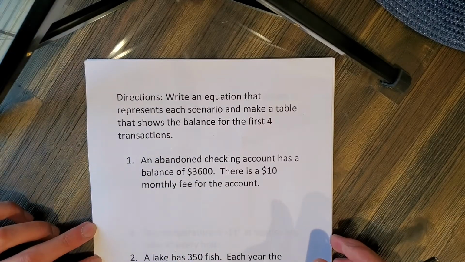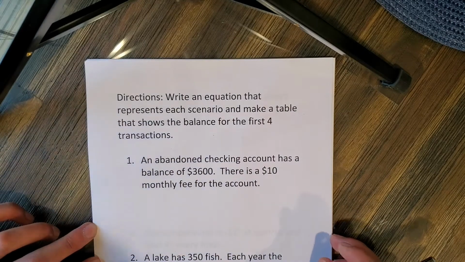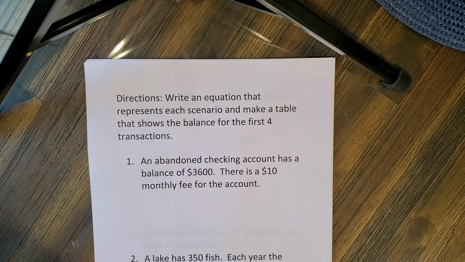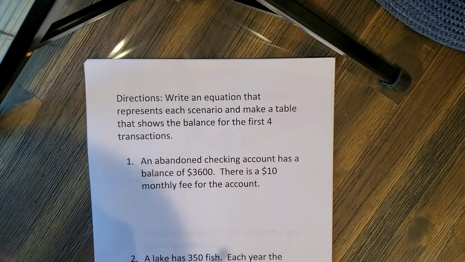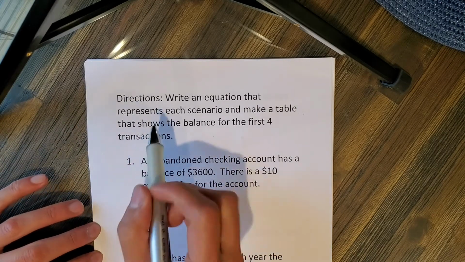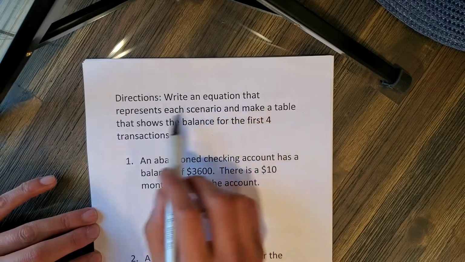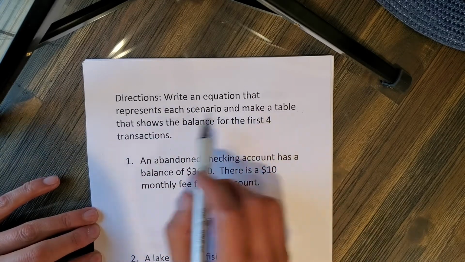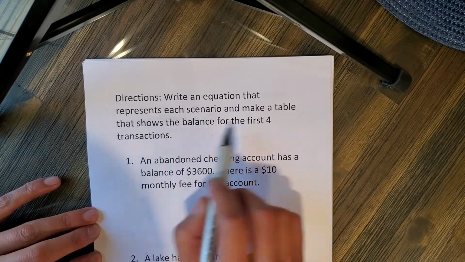So let's jump right in. We're starting a brand new topic, okay? But it still relates to the previous lessons that we've done, okay? So let's begin here. Directions. Write an equation that represents each scenario and make a table that shows the balance for the first 4 transactions.